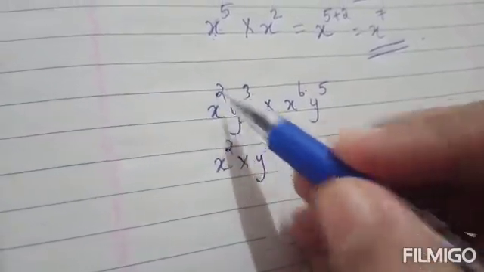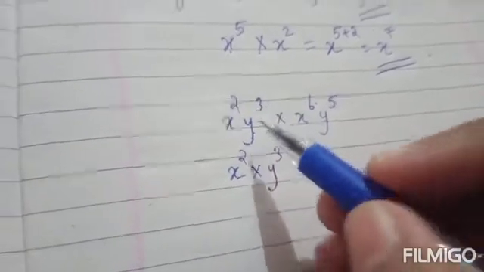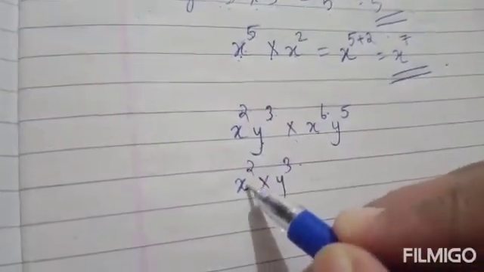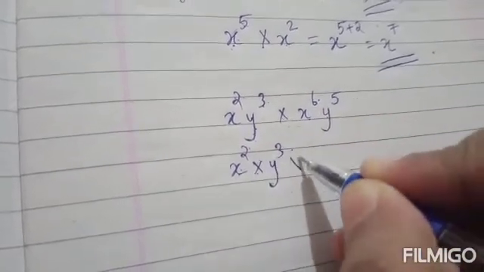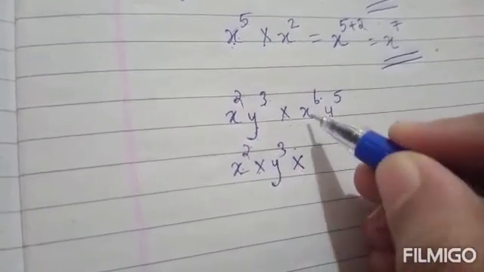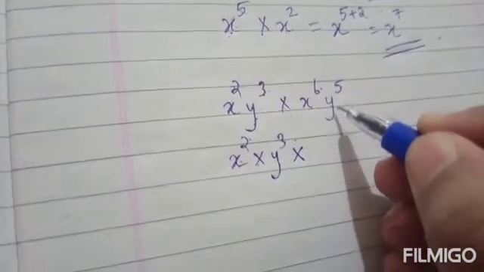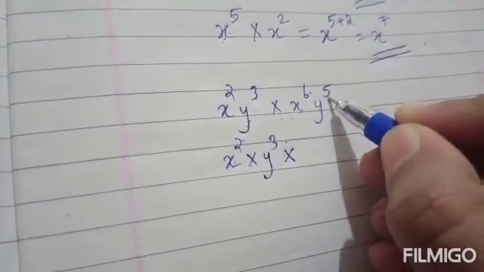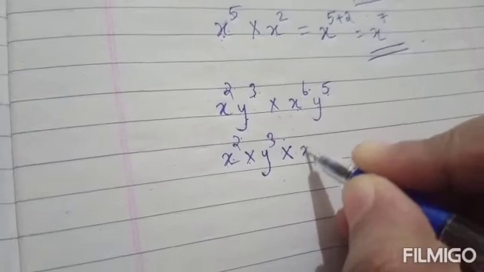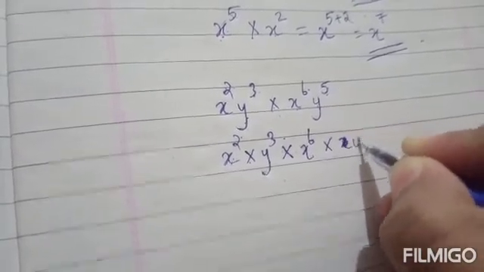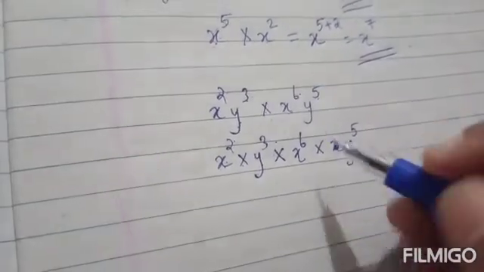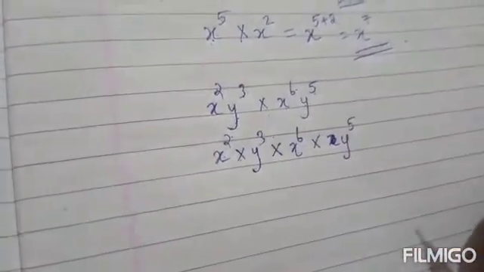Then the product with x raised to 6 y raised to the power 5 means it is x raised to 6 into y raised to 5.